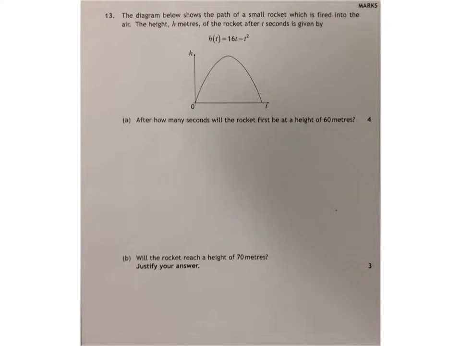The diagram below shows the path of a small rocket which is fired into the air. The height h meters of the rocket after t seconds is given by 16t minus t squared. After how many seconds will the rocket first be at a height of 60 meters? And finally, will the rocket reach a height of 70 meters? Justify your answer.